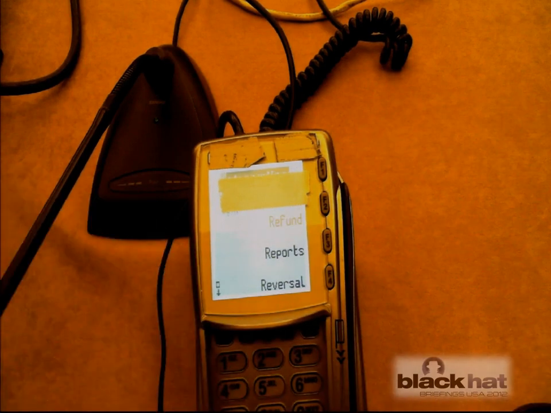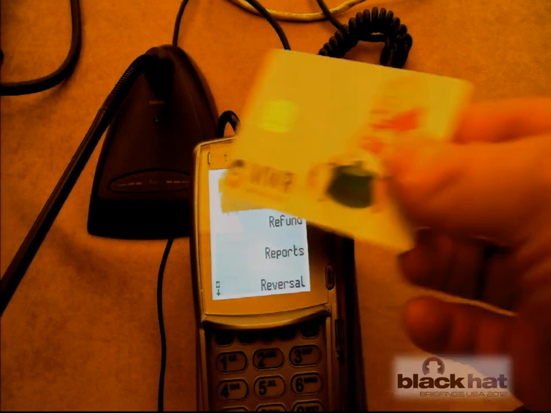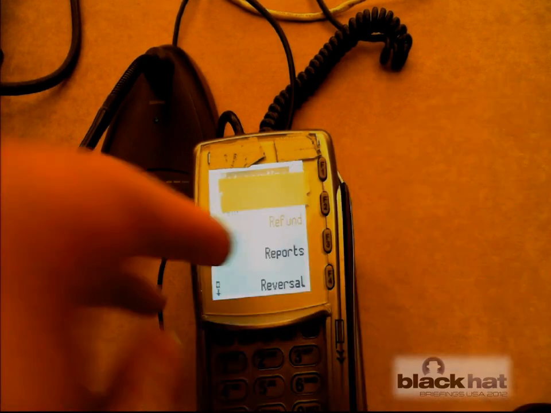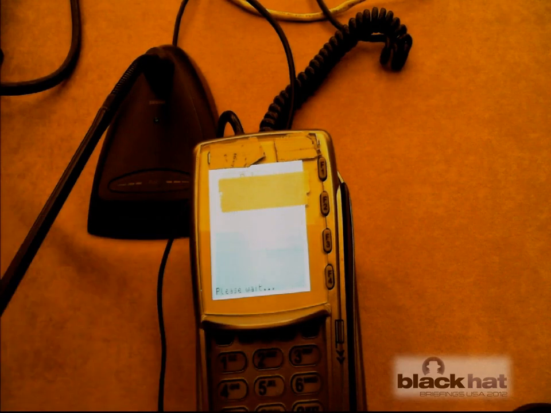And now several other payments can happen. I'll better keep this receipt because it has my card number on it as well. So several payments will happen throughout the day, and all of these payments will be logged. And now the criminal, at the end of the day, comes back with a second smart card, which is Winnie the Pooh retrieving the honey from the payment terminal. The honey, in this case, being credit card numbers and PIN numbers.